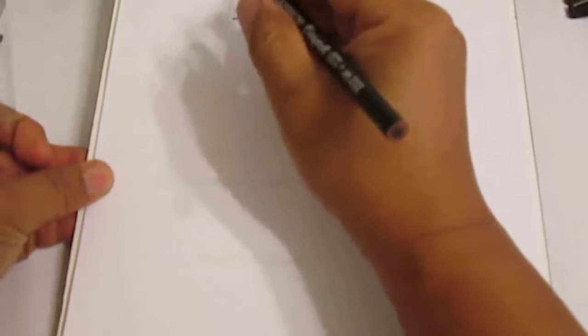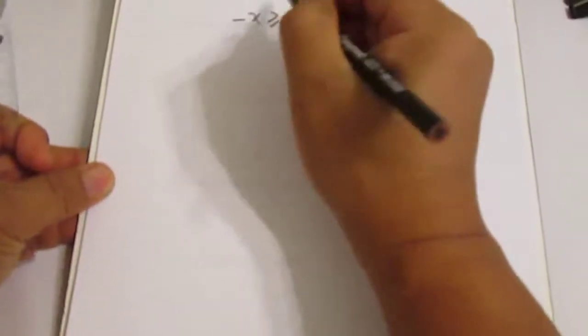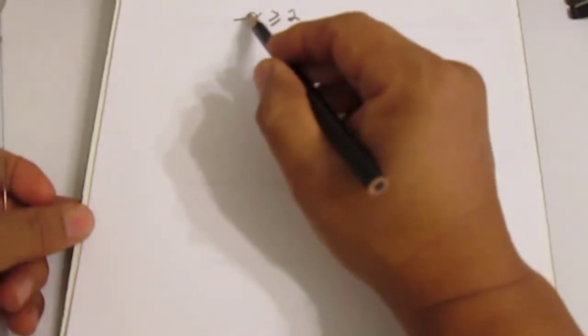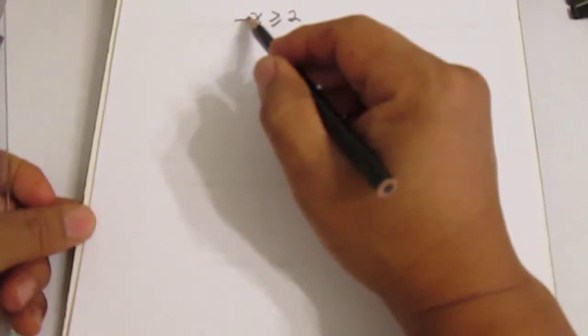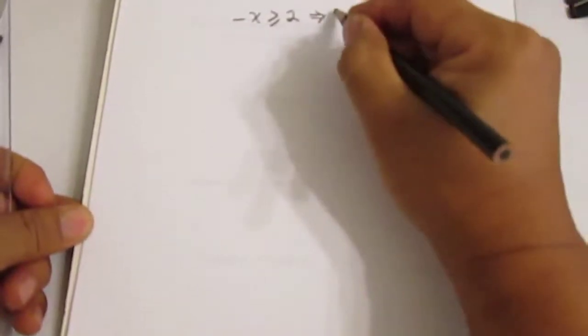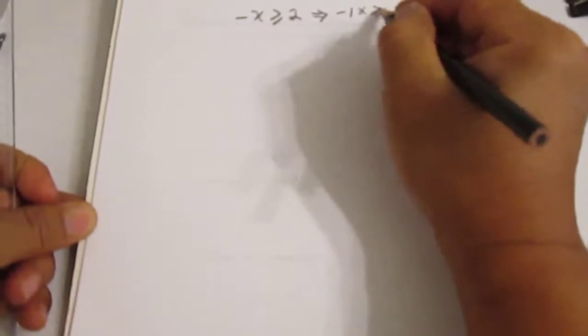Next one is going to be -x greater than or equal to 2. Okay, this is a pretty good one. Well, that x right there has a negative sign in front. That means we have to turn that x into a positive x, not a negative. It has to be positive. And believe it or not, there's a 1 in front of it. I call that the phantom 1. It's the identity property of multiplication. So I'm going to rewrite this as -1x is greater than or equal to 2.